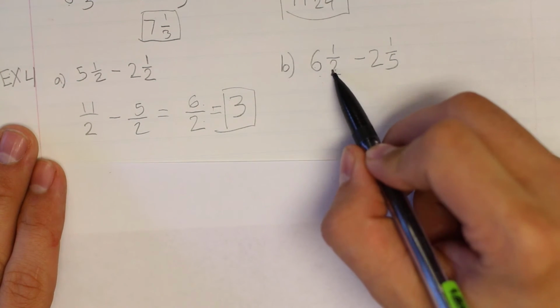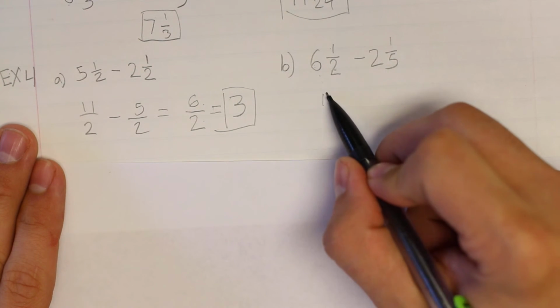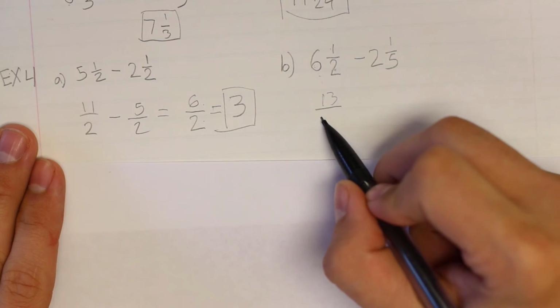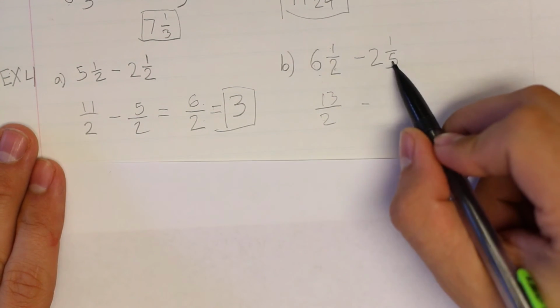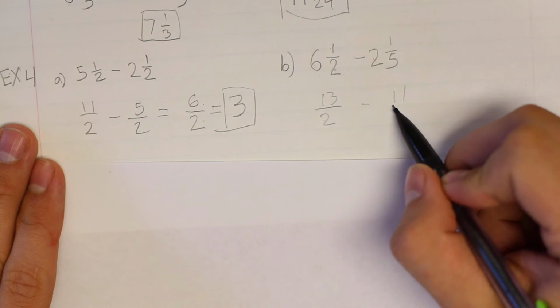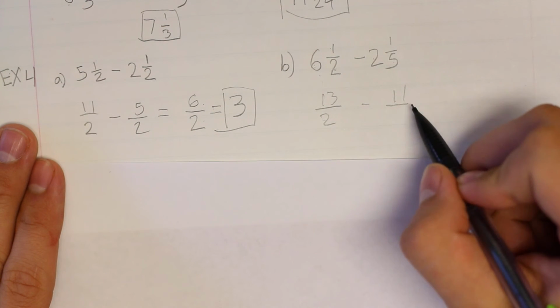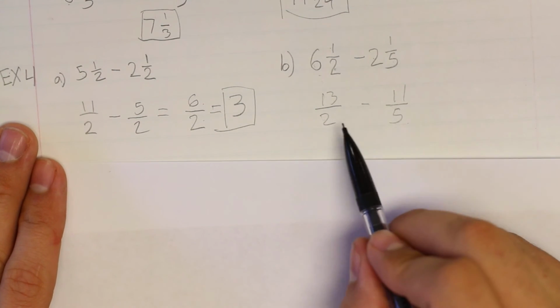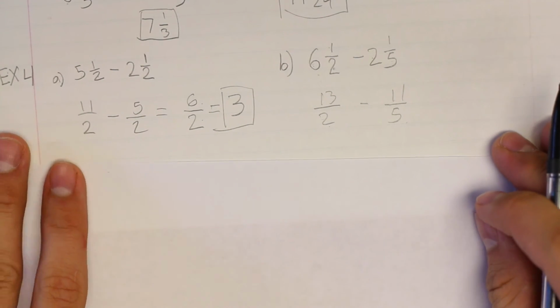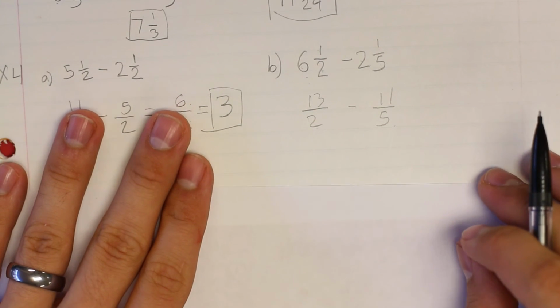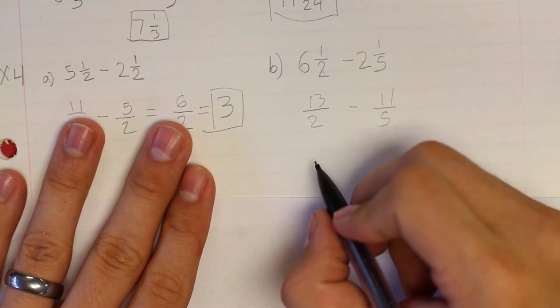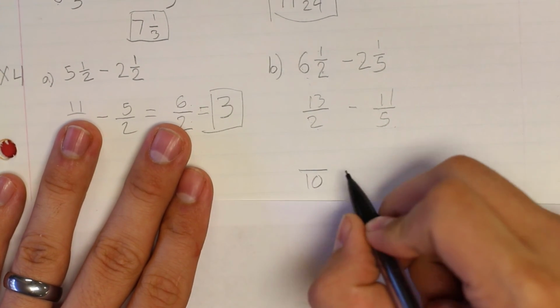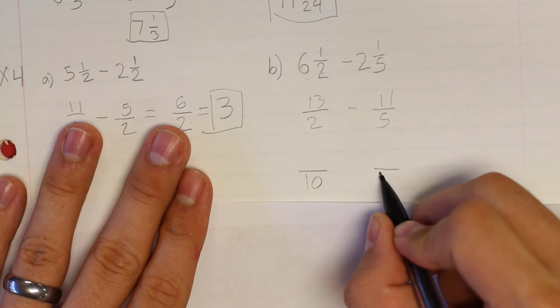So I'm going to convert and say 2 times that plus that, I get 13 over 2 minus, I get 11 over 5. Common denominator for both of these is 10, okay? So my new numbers are 10 and 10.